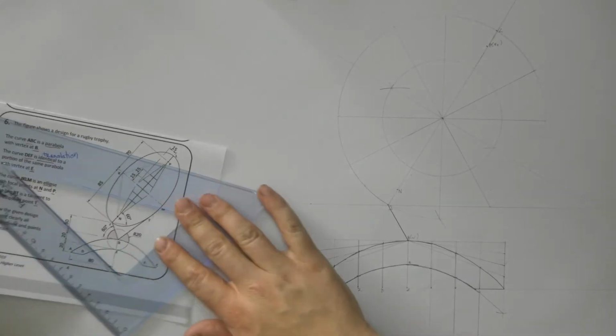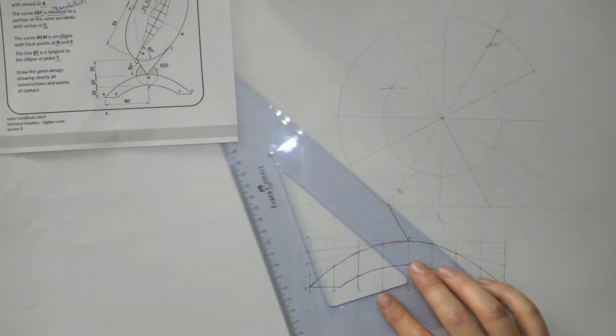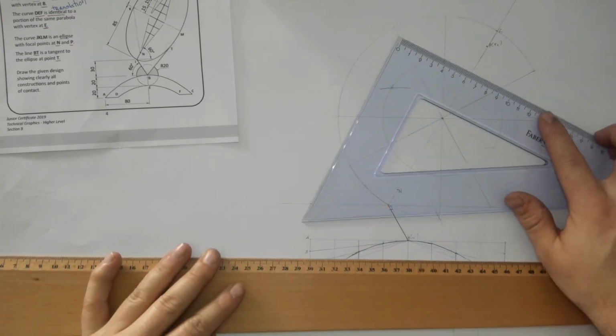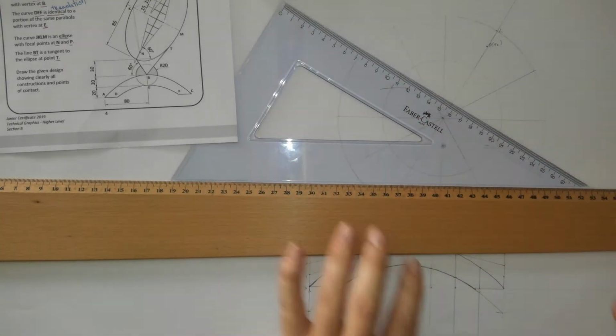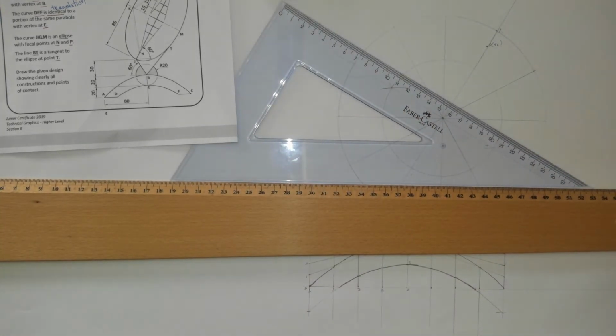Alright, so now that we've divided up into 60-30, what we're going to do now is, from where the division lines hit the major circle, so I'll label those circles.